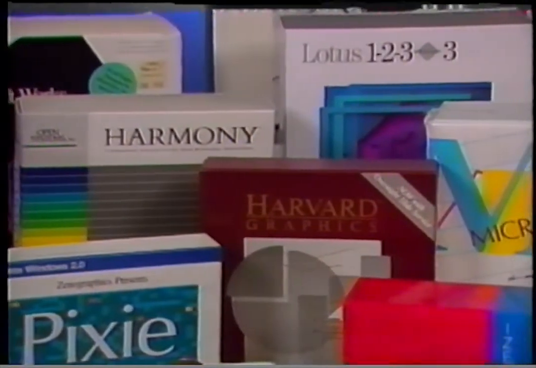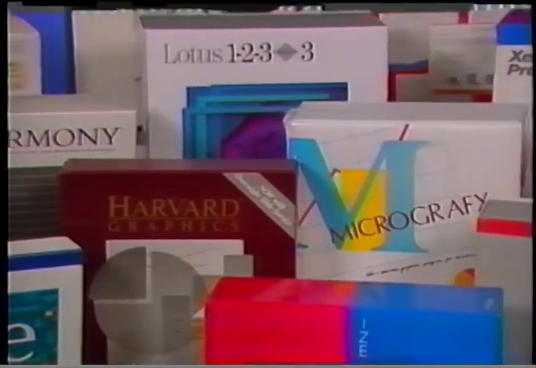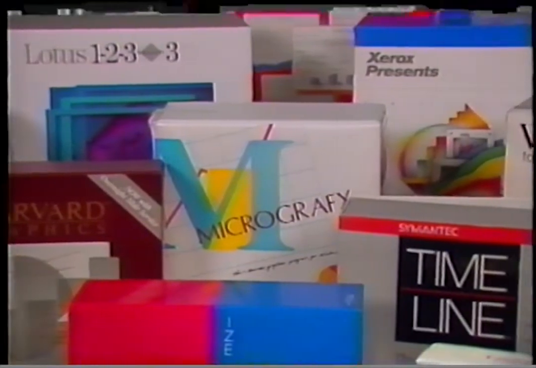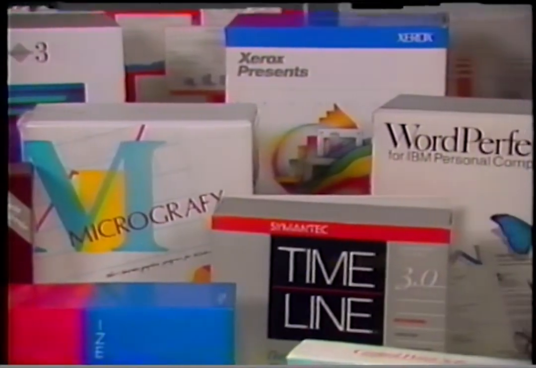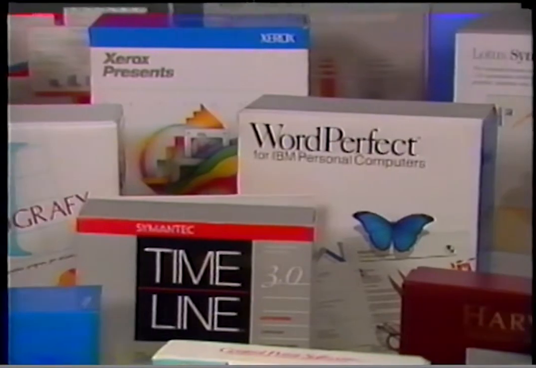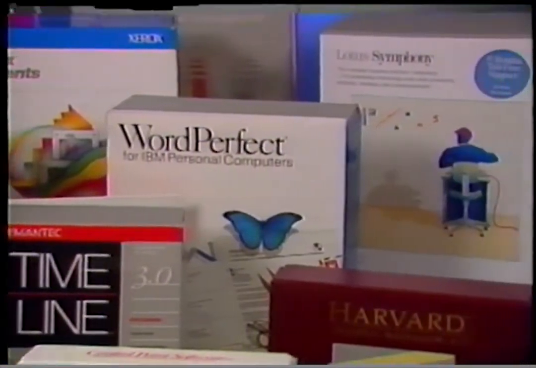There are literally thousands of applications programs for personal computers. More are being written every day. They give you the opportunity to maximize productivity, to create, to accomplish, and to grow.